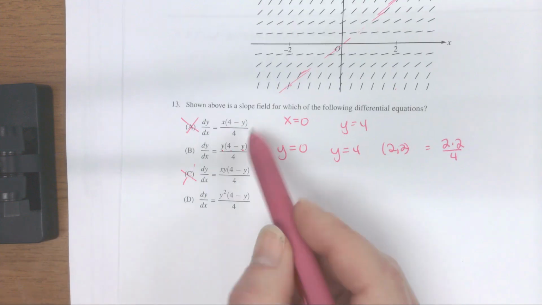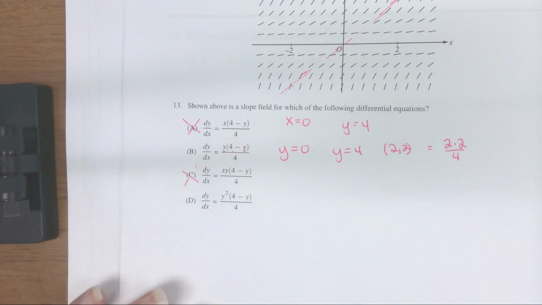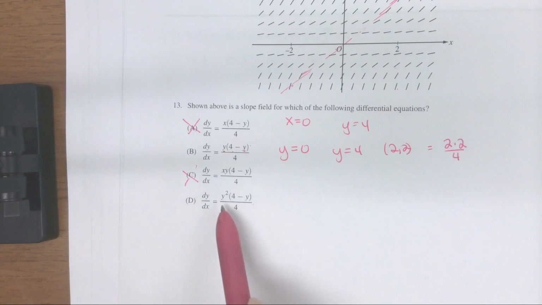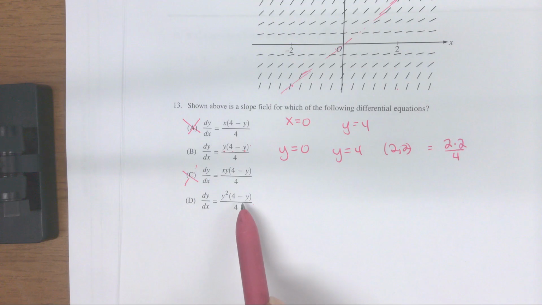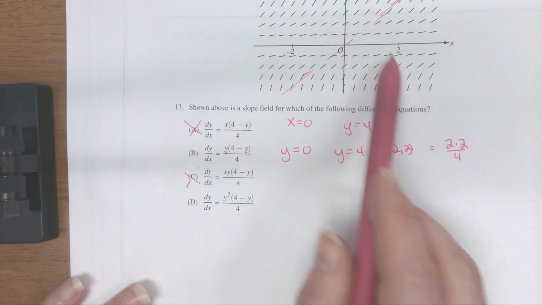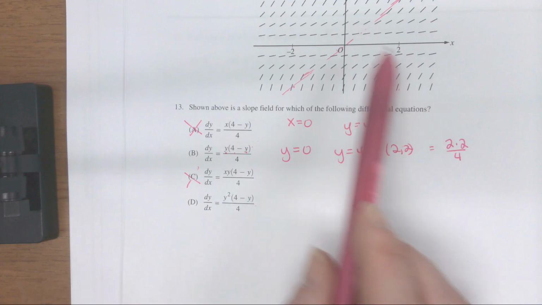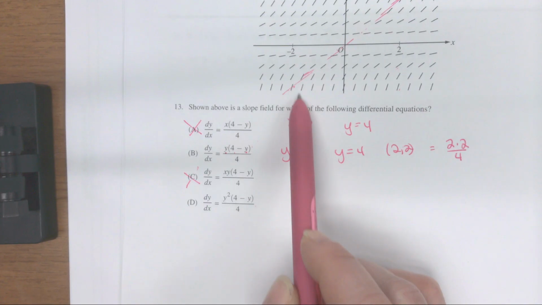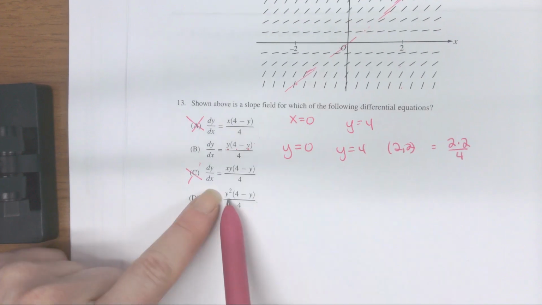Do you notice these both are kind of the same? What's the only difference? The y is squared, which means it would make some negatives positive. It's going to make some slopes that should be negative positive. What I'm noticing is these are all positive down here. If I put something in over here where y was negative, when I squared it, it would be positive.